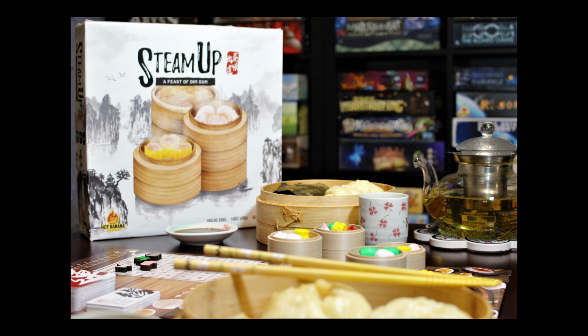I love the foreground use of the dim sum and the chopsticks, because they are not the main subject, but they accent what the main subject is, which is of course in that middle ground right there where you see all the little pieces and components and the board. There are two things I would have adjusted here. I would have probably stood up the meeples so we can see the characters, the dragon, the pig, and so forth.